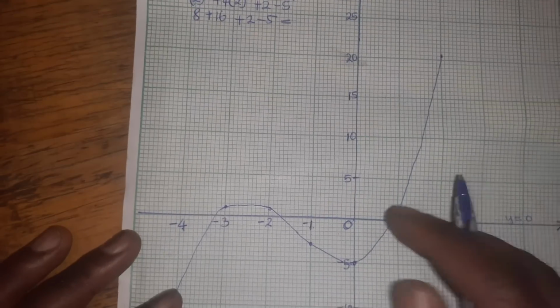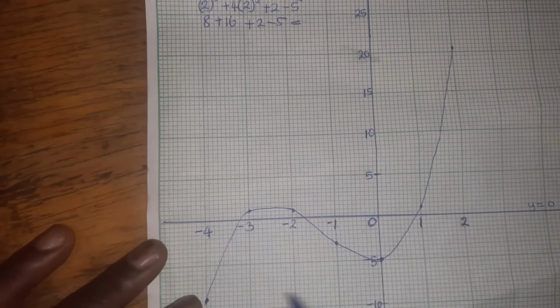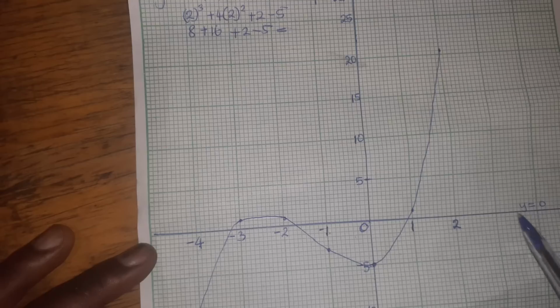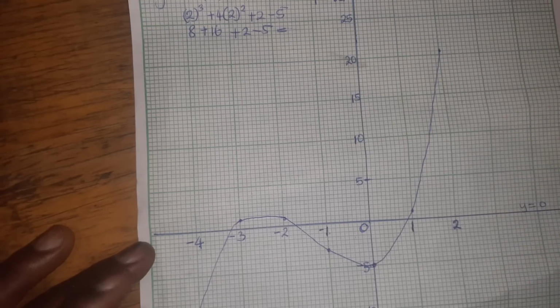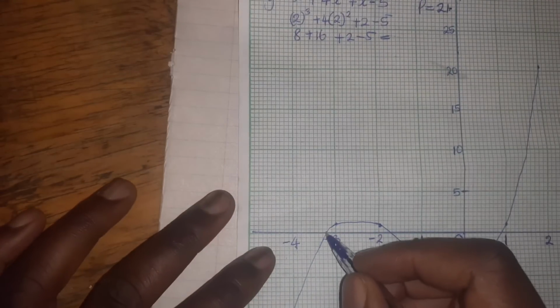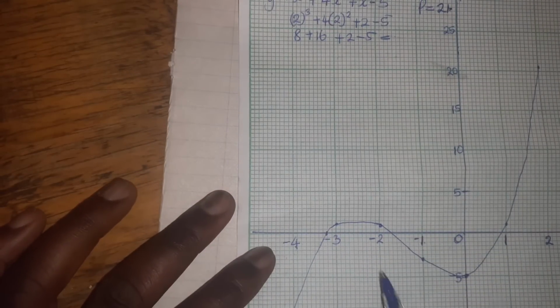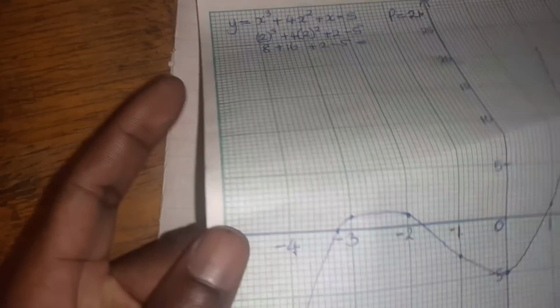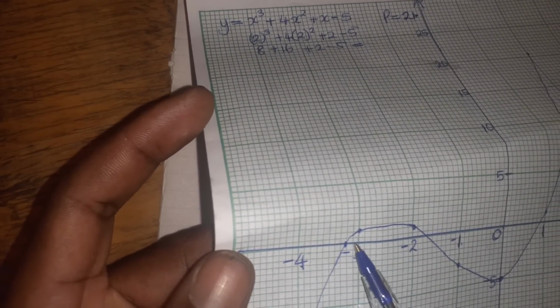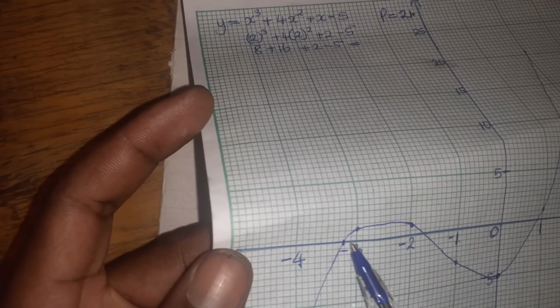So we're going to get the x coordinates here, where this equation which we said y is equals to 0 is meeting or cutting with the graph. So we're going to start with this coordinate that is here. What is the x coordinate at this point? Okay, so we are saying this is 3, 3.1, 3.2.